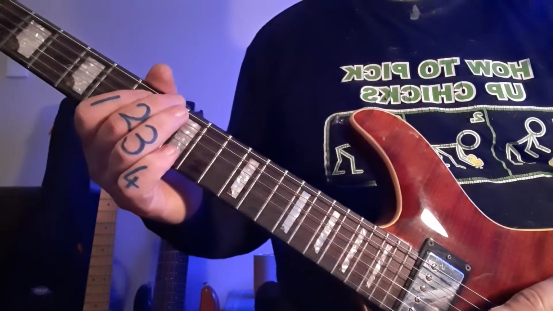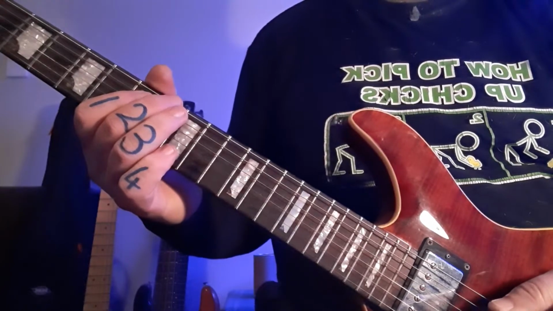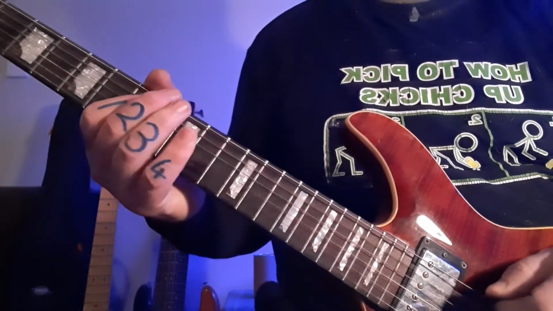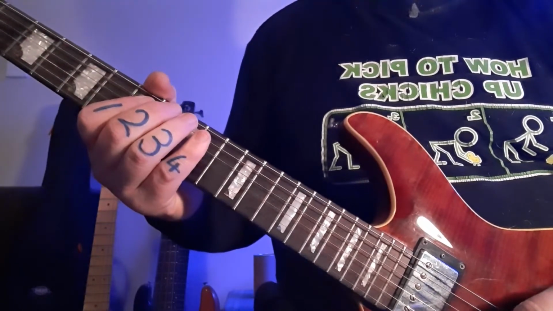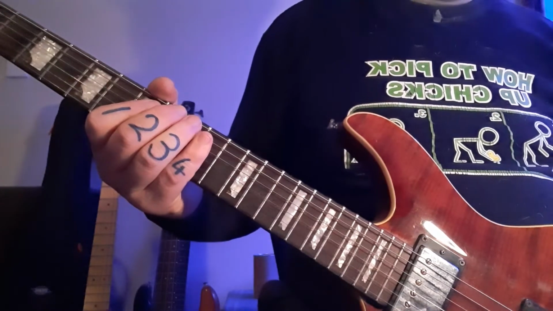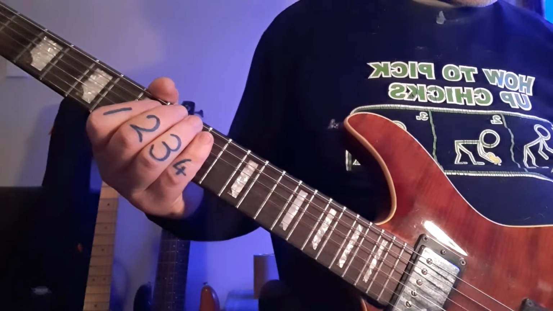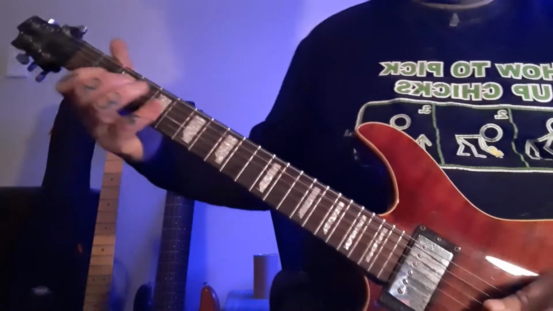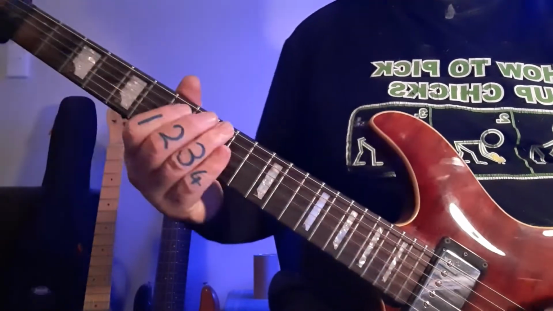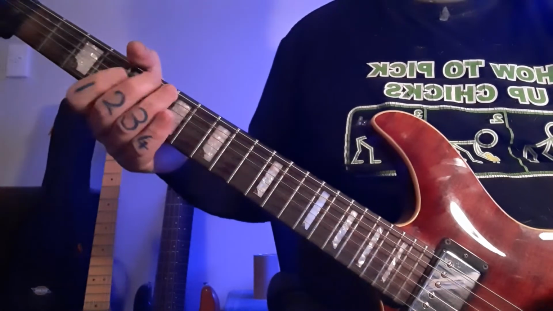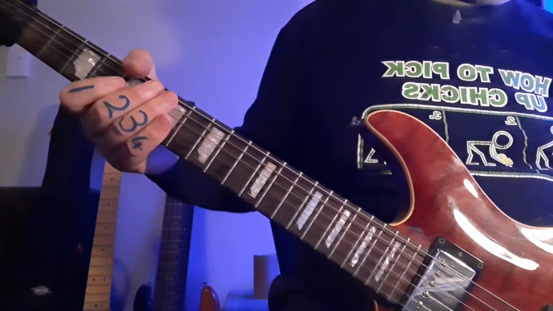So if you play through with me, let's try that. 1, 2, 3, 4. What you've played is the C major arpeggio. In other words, it's the notes that make up the chord C major. So if I was playing a C major chord, for example, it would sound like this. And you can hear those are the notes that make up the chord.